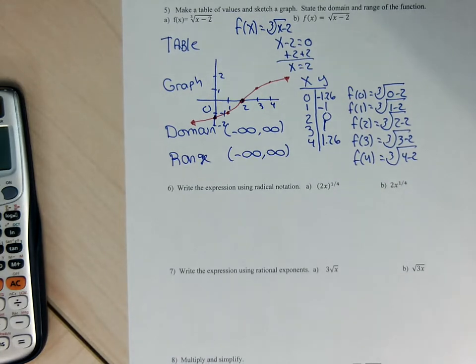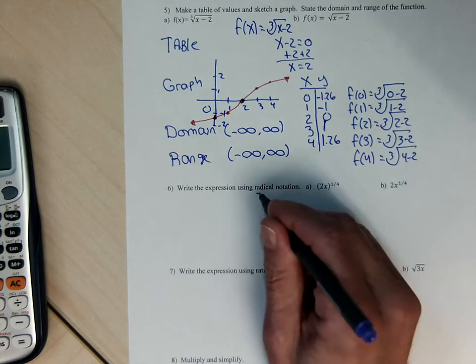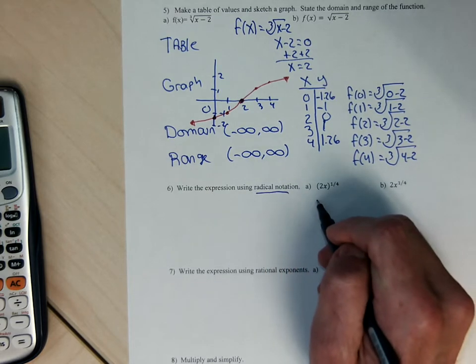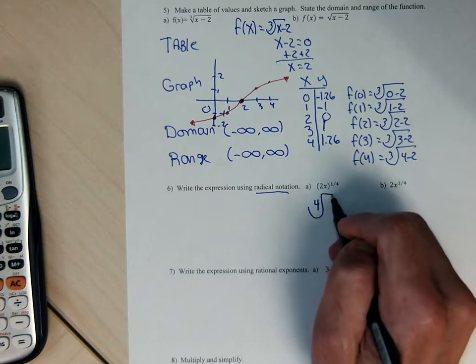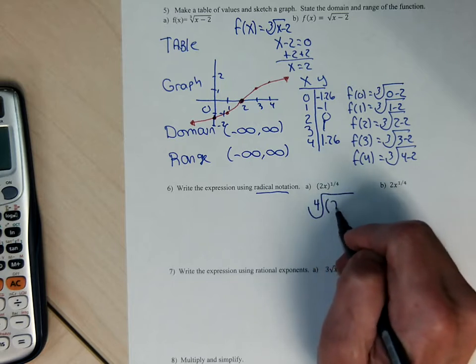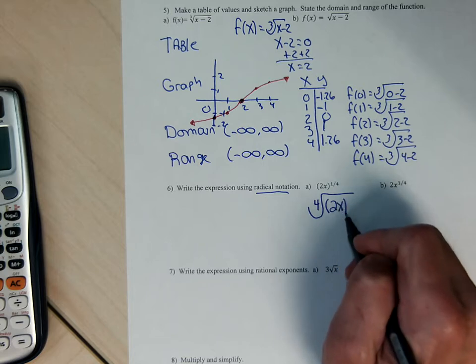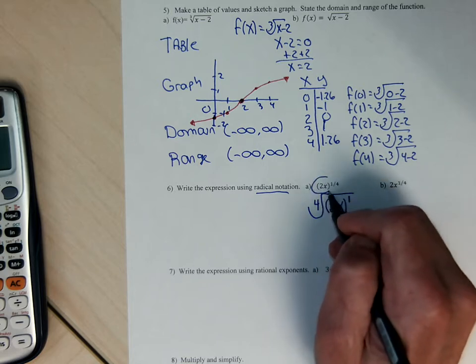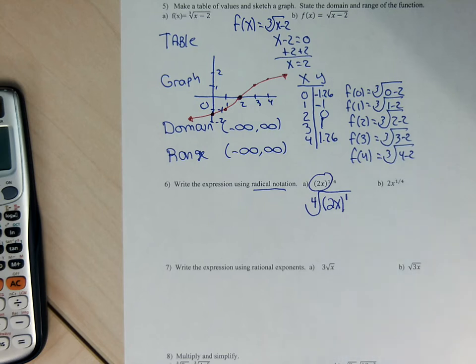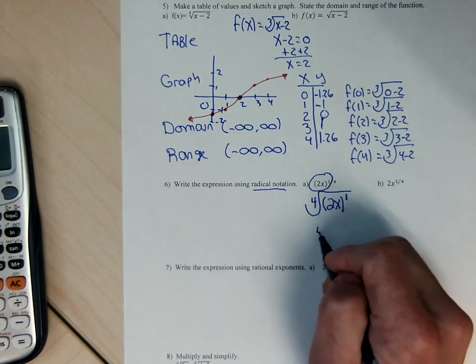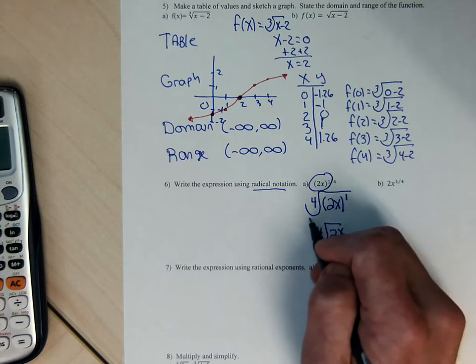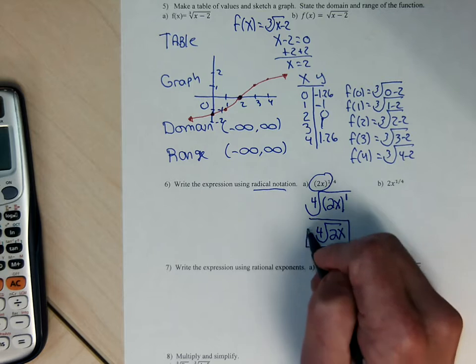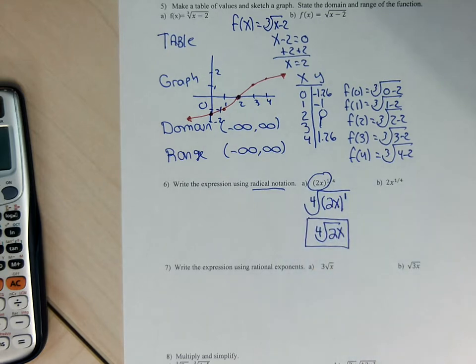6 wants me to change fraction exponents into radicals. It says write with radicals. Simple to do with 6. A of 6, I'm going to write the denominator of the fraction exponent is going to be the index, and everything else is going to be the radicand. So that 2x to the first is going to be the radicand. And anything to the first power is itself. I don't need a parentheses or an exponent when the exponent is 1. So this is the best radical notation for 6a.